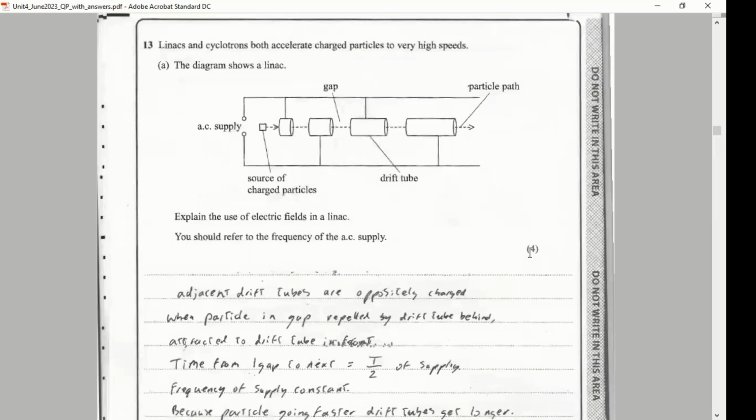Okay, question 13, Linacs. Linacs and cyclotrons both accelerate charged particles to very high speed. The diagram shows a Linac. So you've got a particle going through, and there are these things called drift tubes, and there are gaps between drift tubes. Explain the use of electric fields in a Linac. You should refer to the frequency of the AC supply, 4 marks.